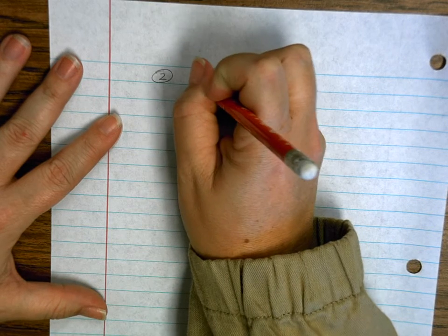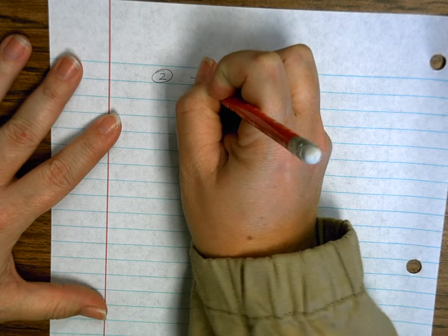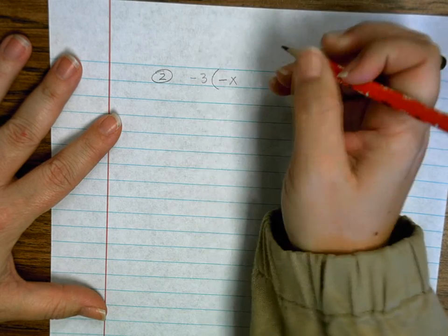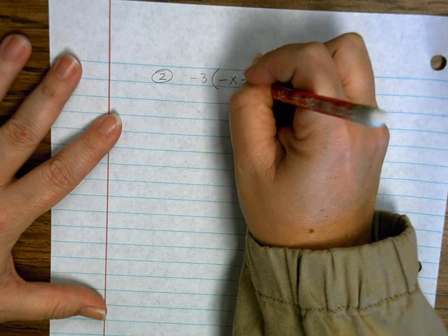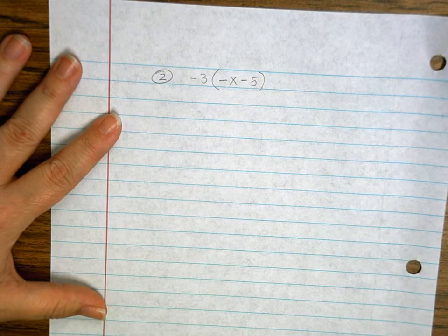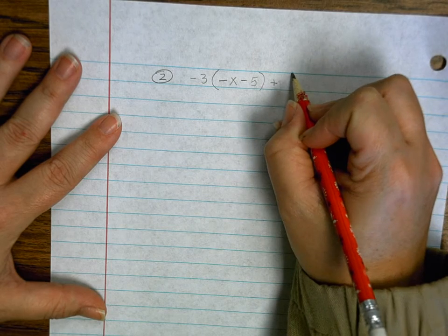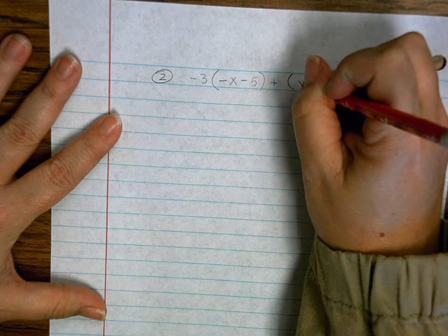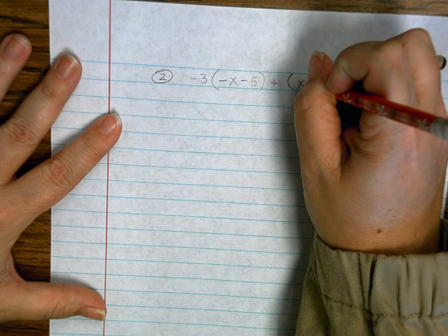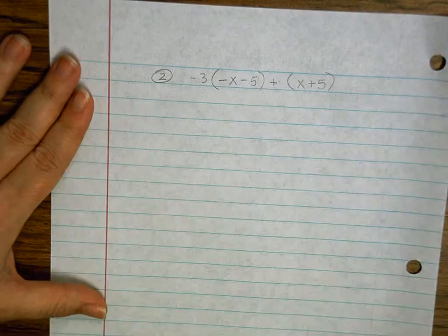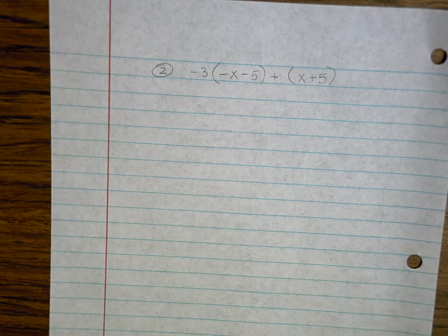So I'm going to do negative 3 on the outside times negative x minus 5 inside the parentheses, plus parentheses x plus 5. You guys try this, just raise your hand when you think you know. This one will take a little bit longer.